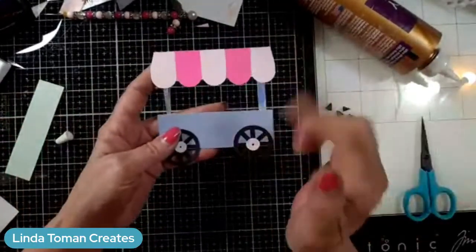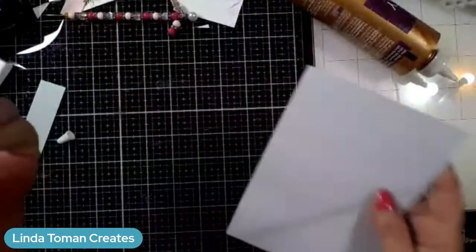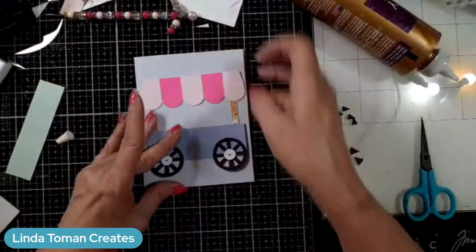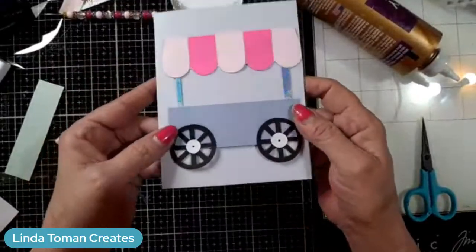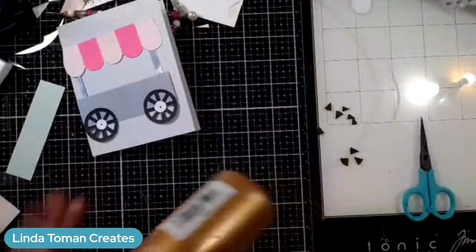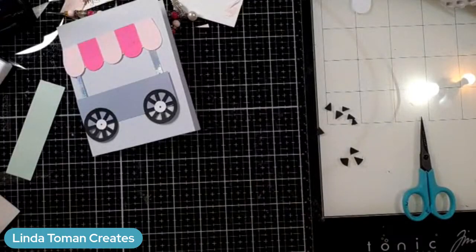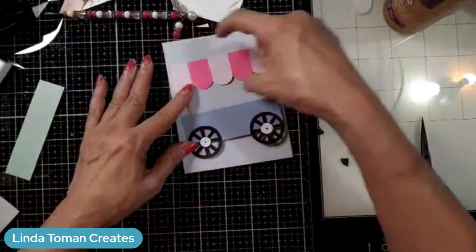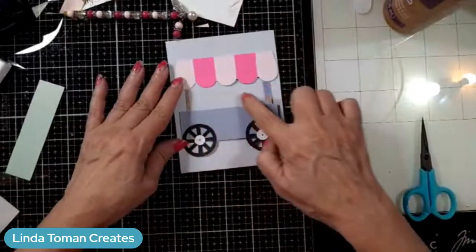Now, I didn't cut their flowers out. I'm going to use Spellbinders. But it's going to go in the front of our card. Right here, just like this. Look, it fits on an A2 card perfectly. So now we've got to cut some flowers for our cart. And we need some green grass, blue skies, and flowers.